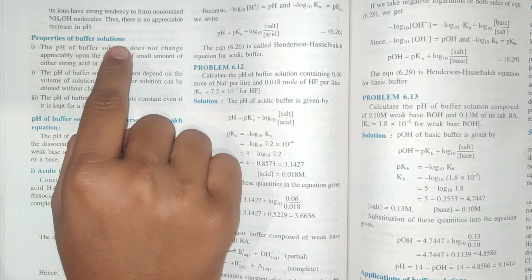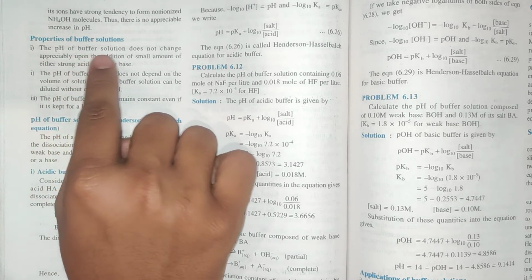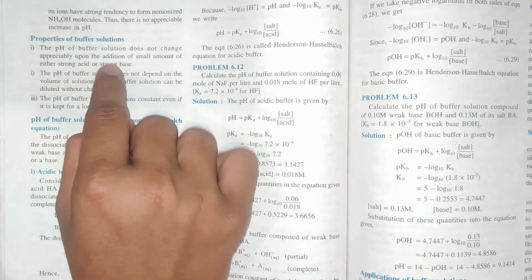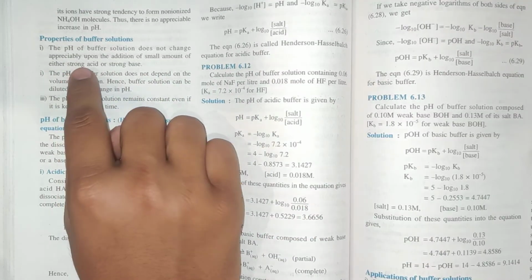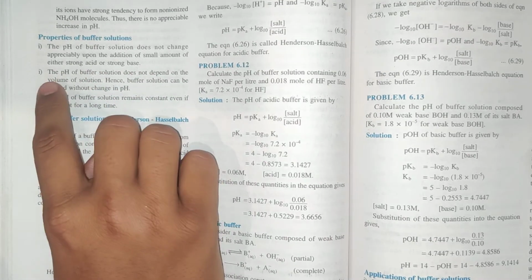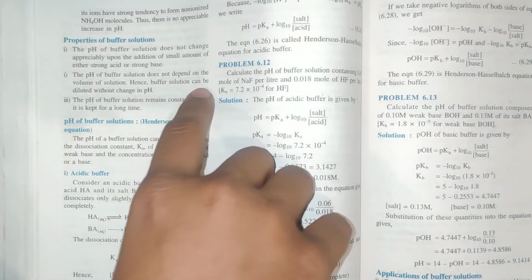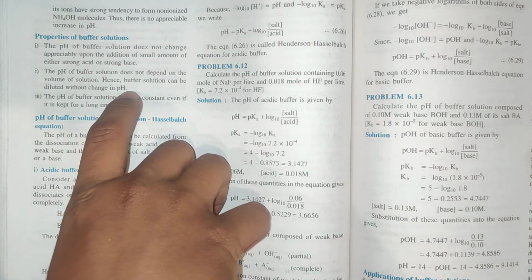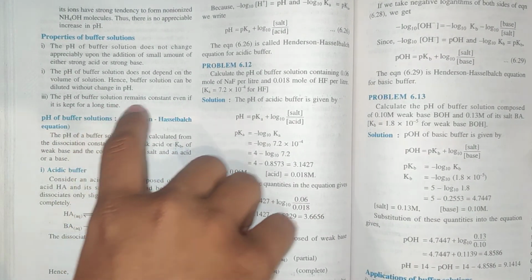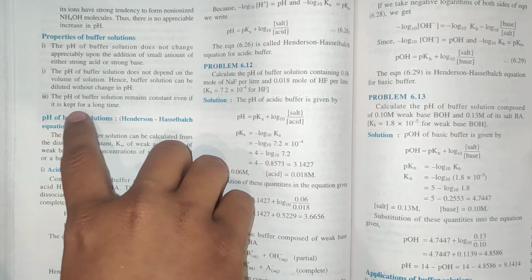Properties of buffer solutions. The pH of buffer solution does not change appreciably upon the addition of a small amount of either strong acid or strong base. The pH of buffer solution does not depend on the volume of solution. Hence, buffer solution can be diluted without the change in pH. The pH of buffer solution remains constant even if it is kept for a long time.